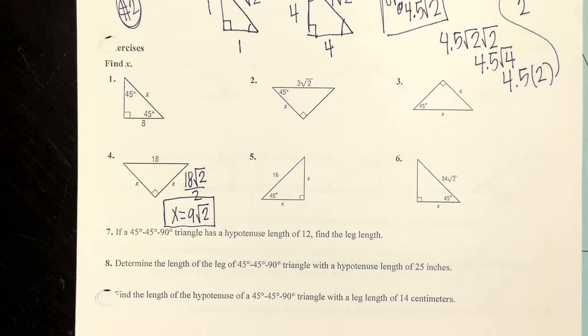5. Scenario? 3. What does that say? 16. So you plug it in. 16 square root of 2 divided by 2. So x is equal to 8 square root of 2. I forgot not to do radicals. Well, you just plug it into your x is equal to hypotenuse square root of 2 divided by 2. Use this every time.